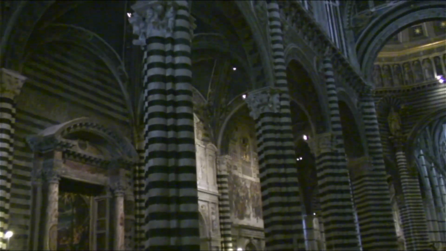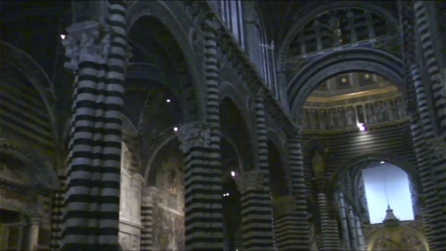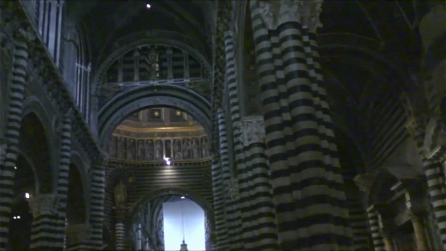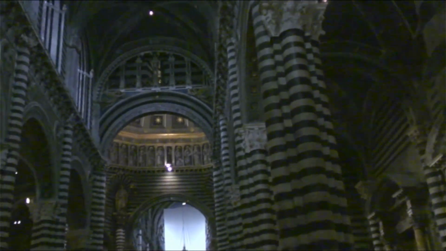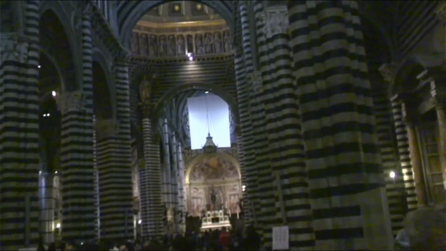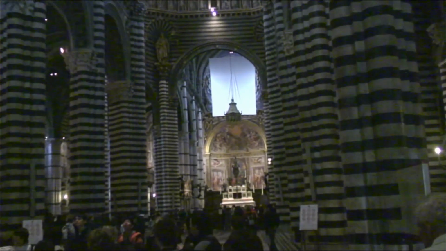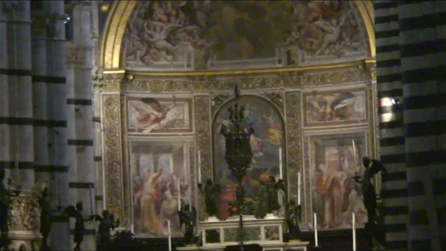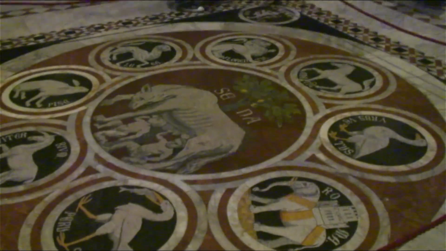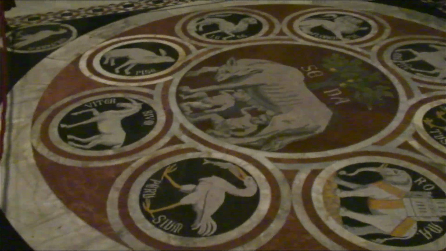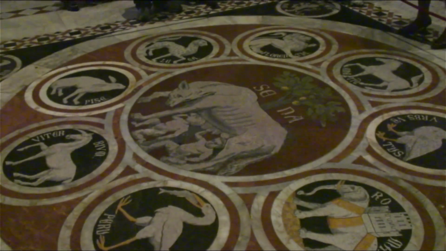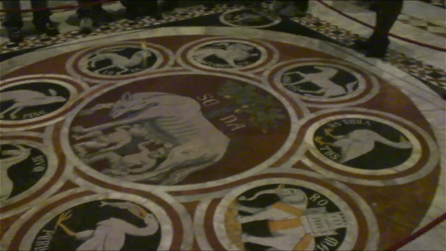Very unusual. Black and gray stones. And the floor is out of marble, inlaid marble.